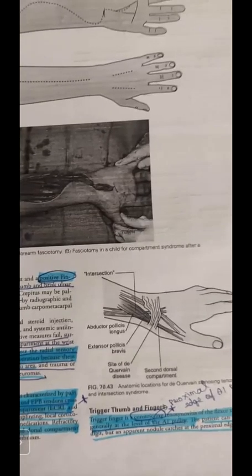If non-operative measures fail, surgical decompression of the first dorsal compartment of the wrist is performed. Care must be taken to protect the nerve I already told you passes through the anatomical snuff box, the radial sensory nerve branches. It traverses just under the skin in this area, and trauma or transection may lead to a painful disabling neuroma. You can see in the diagram the first dorsal compartment and the second dorsal compartment, which is the site of de Quervain's disease.